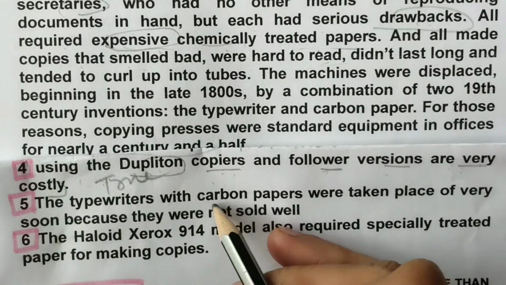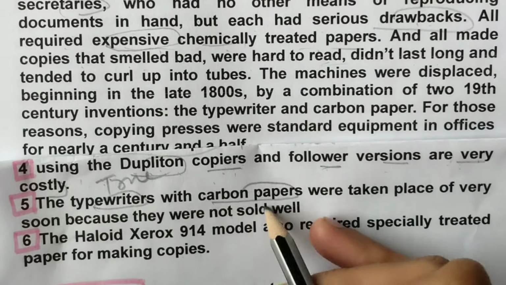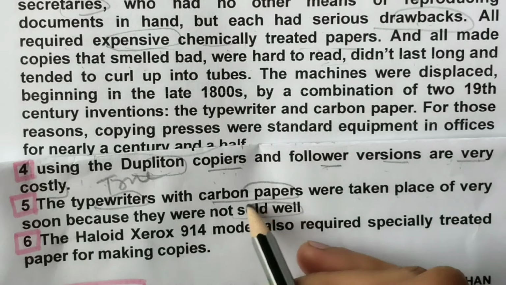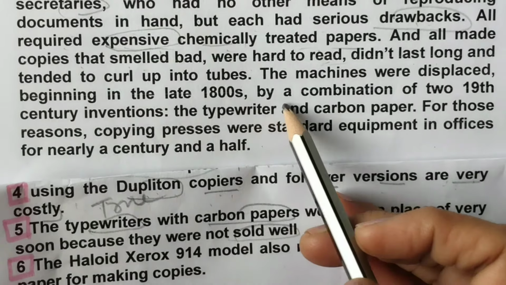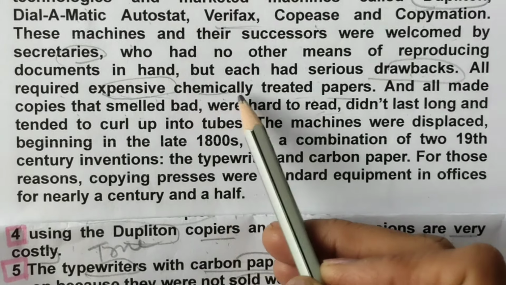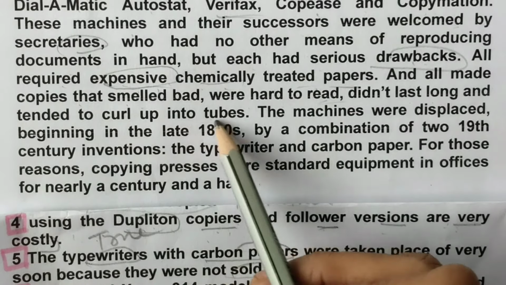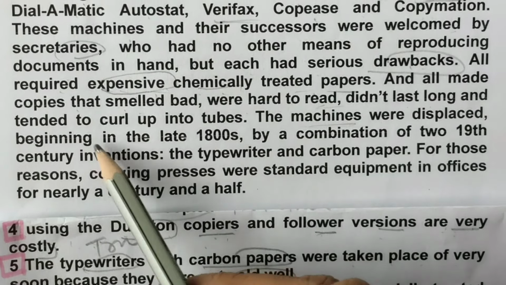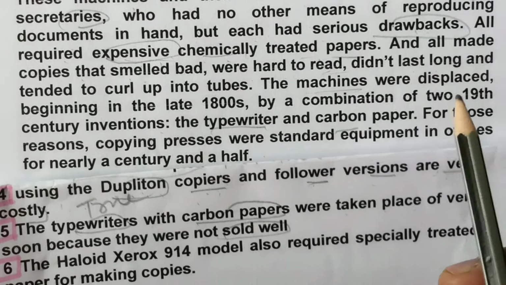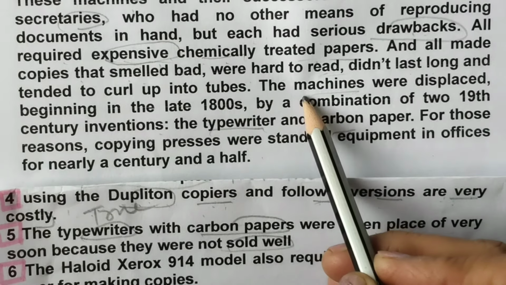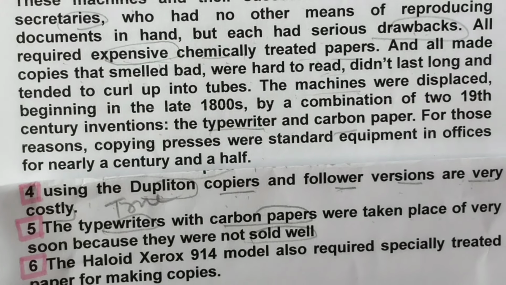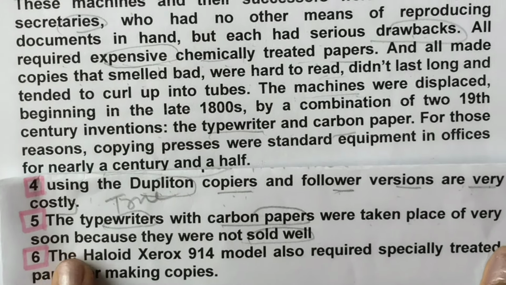The typewriters with carbon papers were taken place of very soon because they were not sold well. Okay, now let's find this typewriter word here in the same. Here we have got the location of the fourth question. Typewriter and carbon paper is here. Let's read it here. The sentence is starting from here. The machines were displaced. So this is the fifth question we are doing.